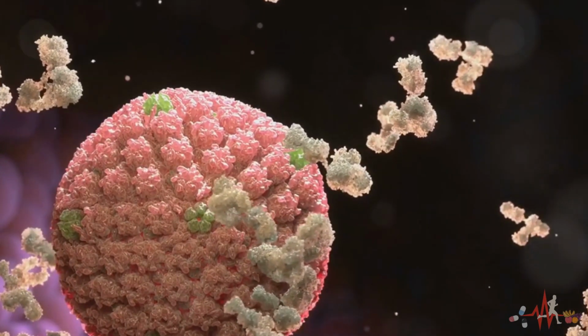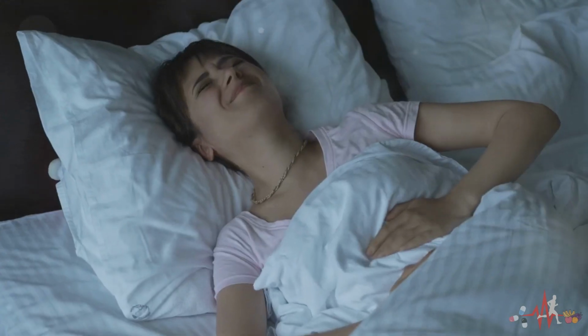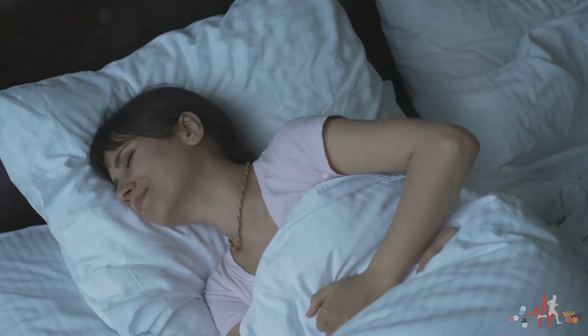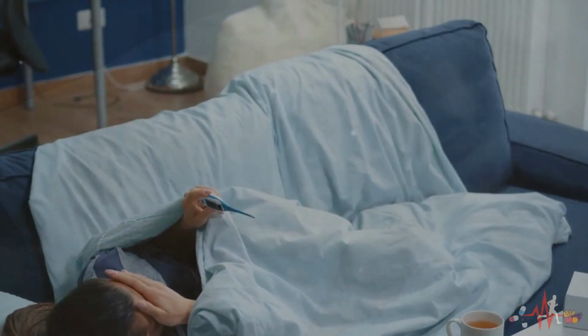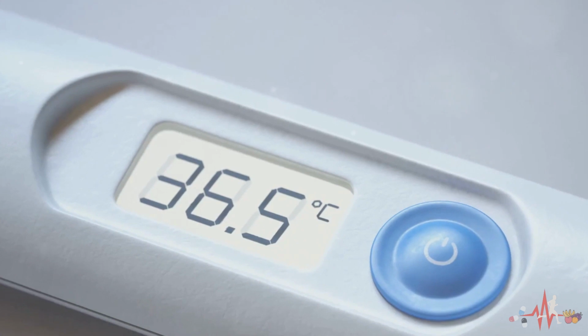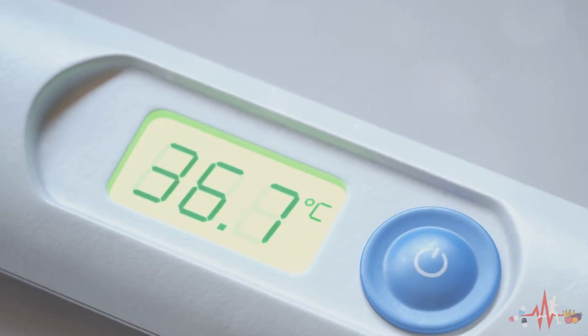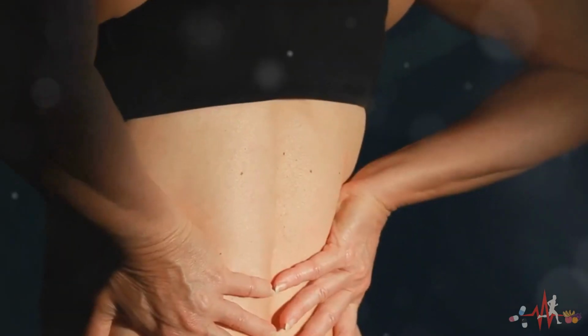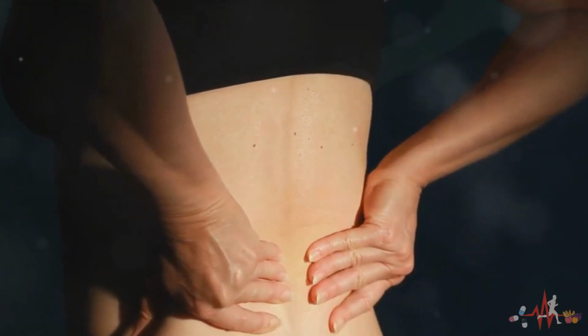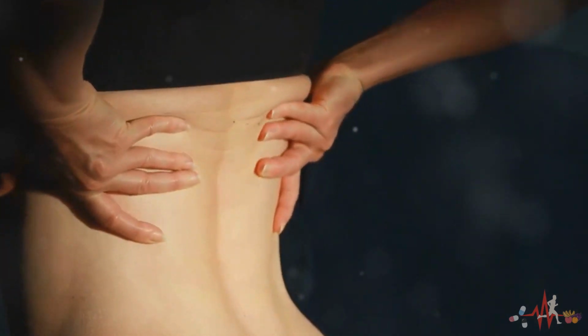Now that we know the types, let's understand the symptoms in detail. Symptoms of dengue include high fever, muscle pain, headache, among others. It's like a terrible flu that just won't let up. The fever can climb as high as 104 degrees Fahrenheit and can last for up to 7 days. Alongside this, you might experience severe muscle and joint pain. It's not called breakbone fever for nothing.